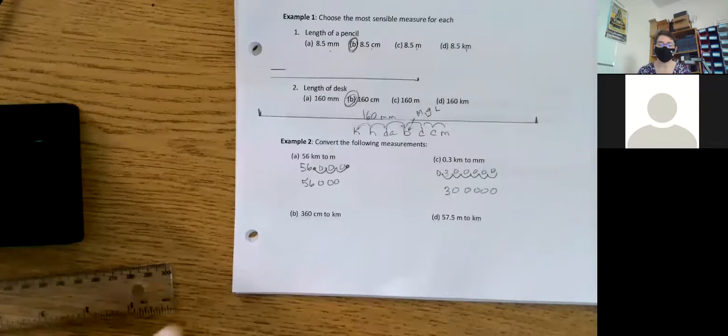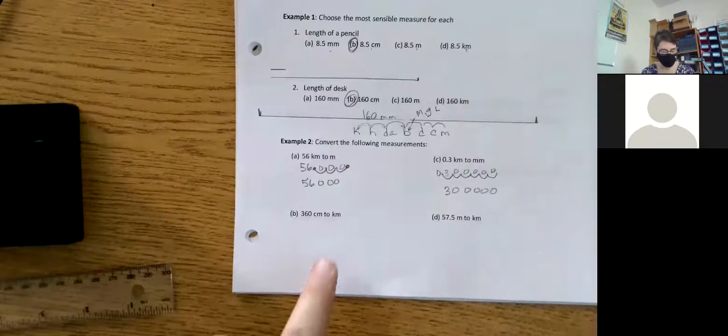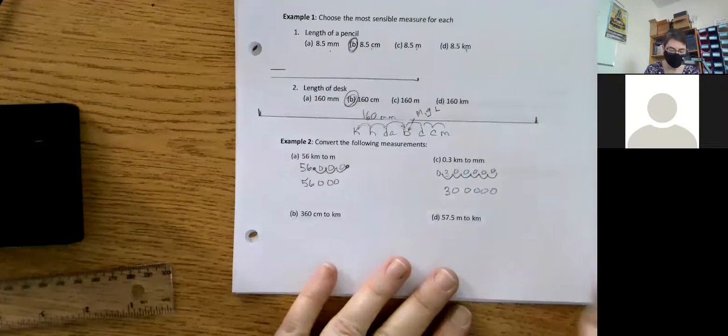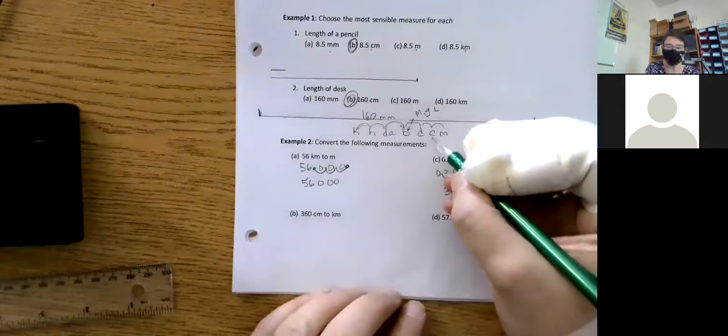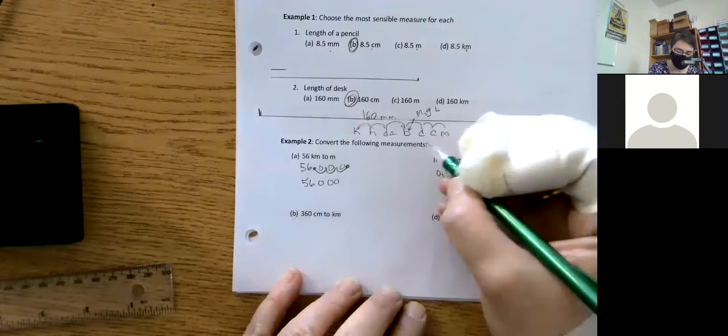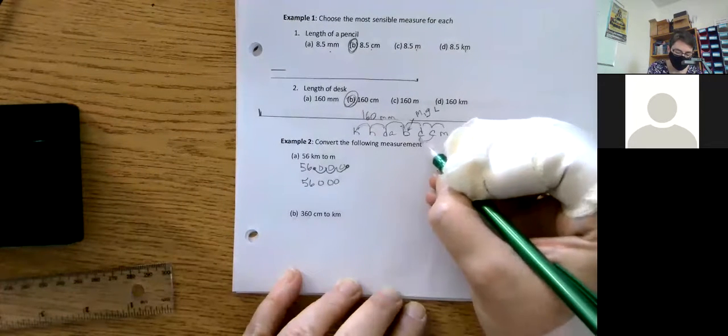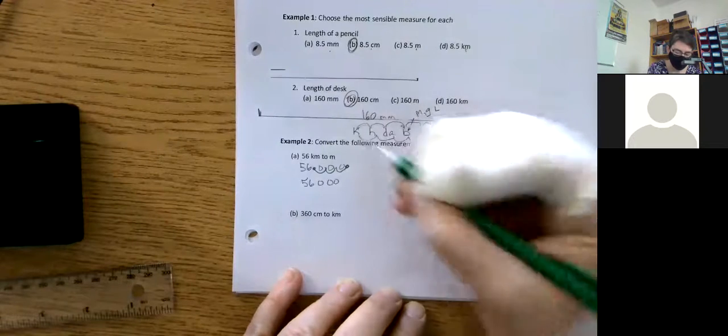Okay, and we're back. Let's see about these new ones. Now we're going from centimeters to kilometers. I'm going to go underneath here. So we got to start here at centi. I got to go all the way to kilo. So 1, 2, 3, 4, 5 steps.